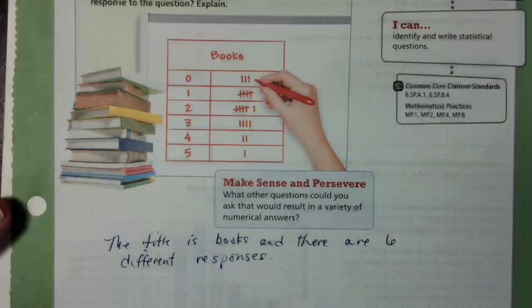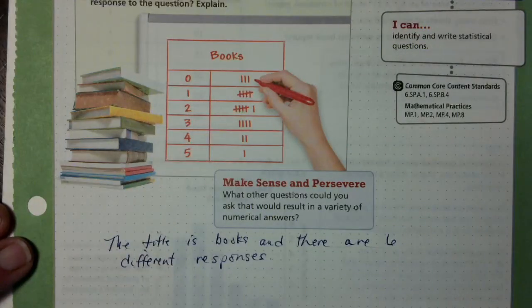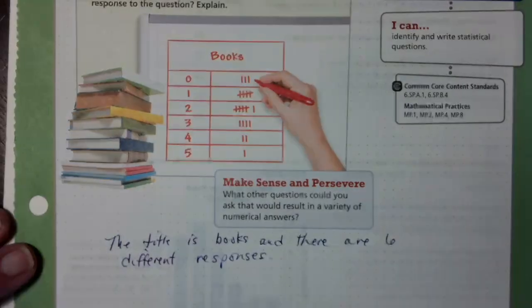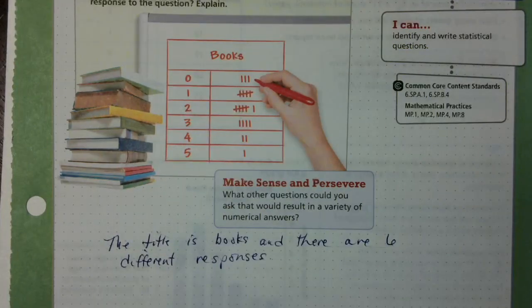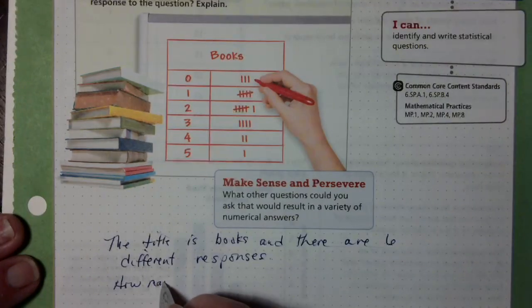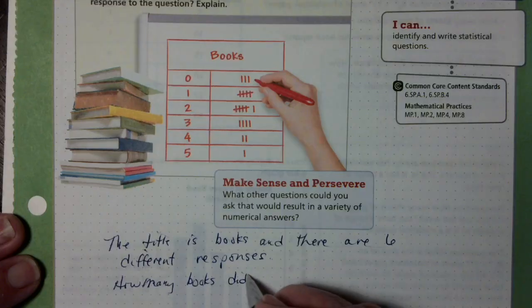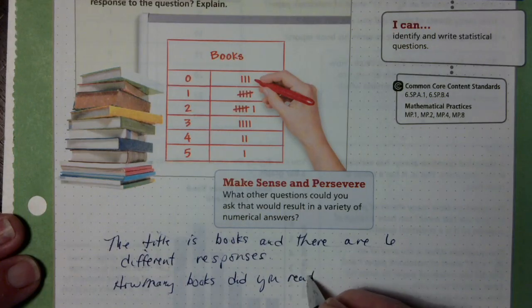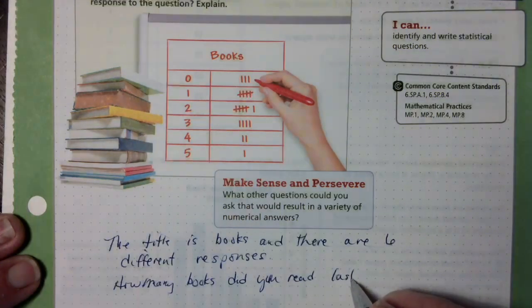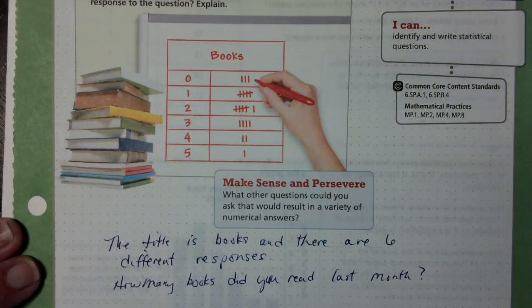Now, it might be, how many books did you read last month? 3 people didn't read any, 5 people read 1, 6 people read 2, 4 read 3, 2 read 4, and 1 read 5. Okay, so it says, what question could she have asked? So I'm going to put, how many books did you read last month? Okay?